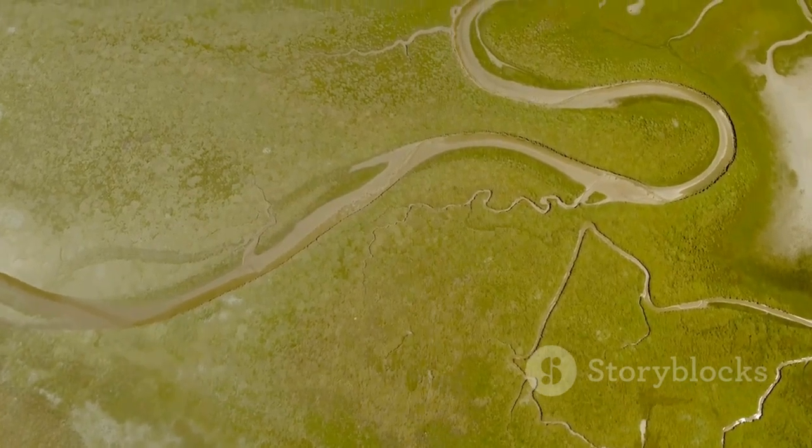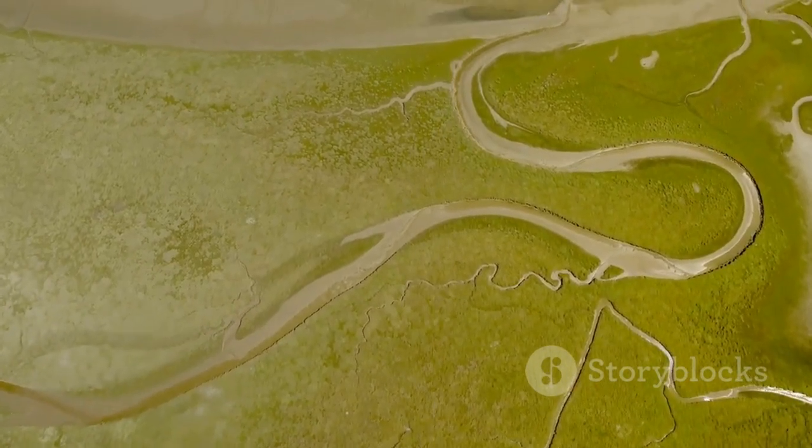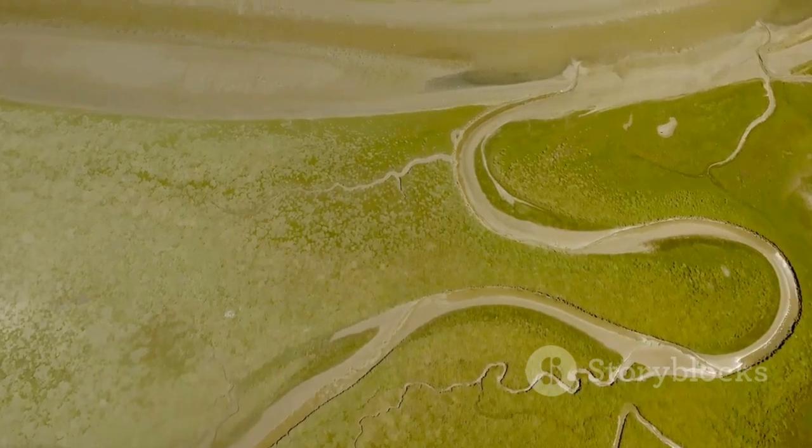Remember, NDWI is more than just a formula. It's a gateway to understanding our planet's water resources from a bird's eye view.